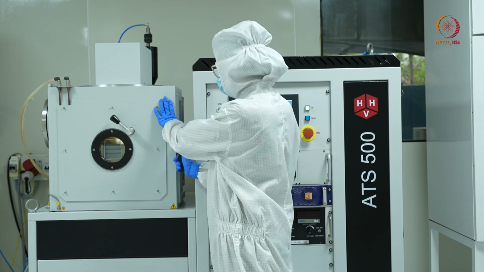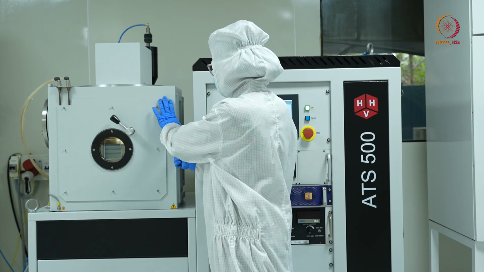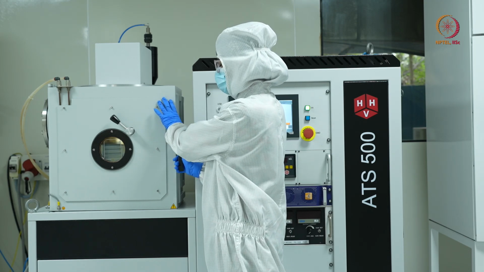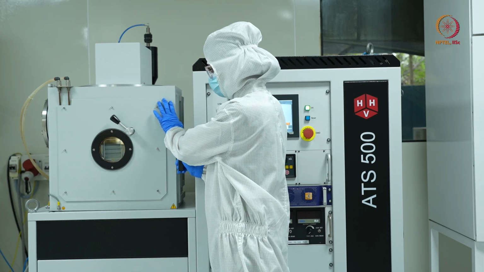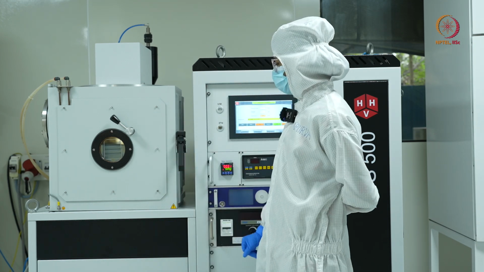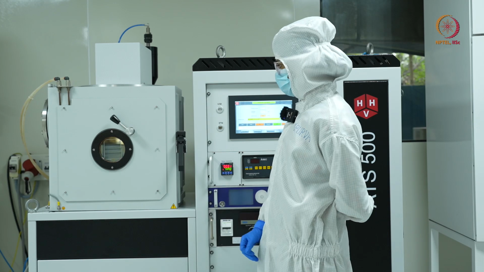I'll try to open the chamber now. Still there is some vacuum left in the chamber. We'll wait for a couple of seconds more.